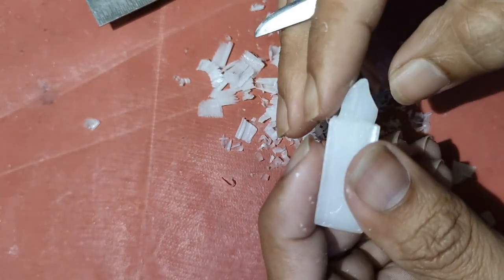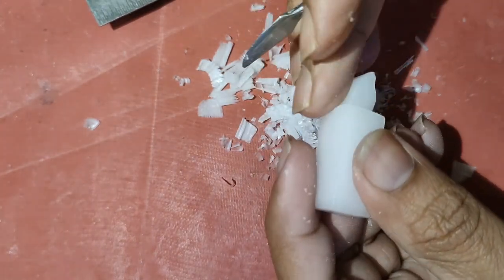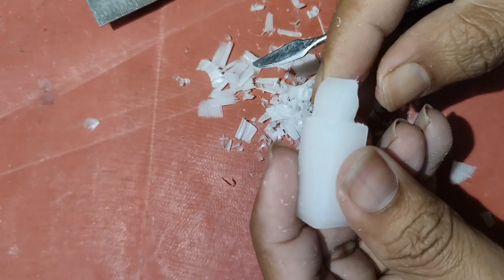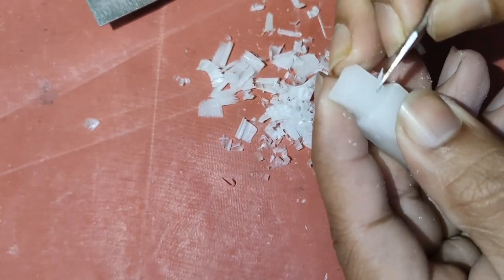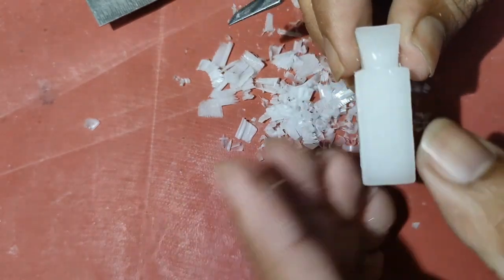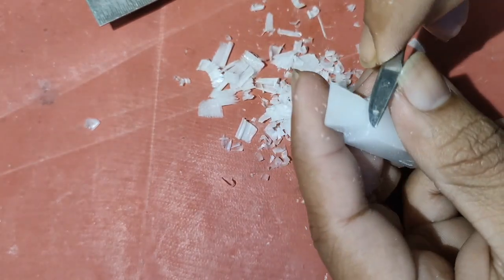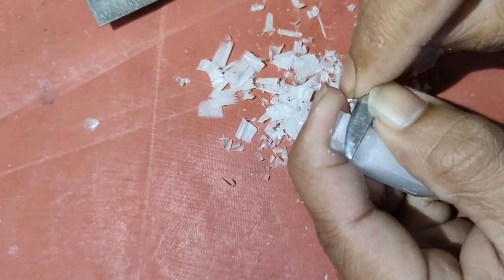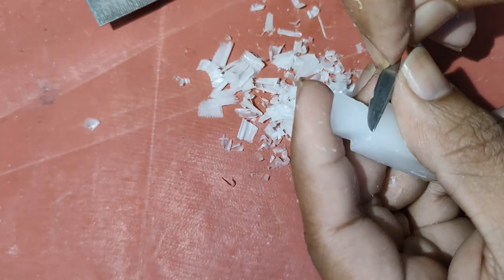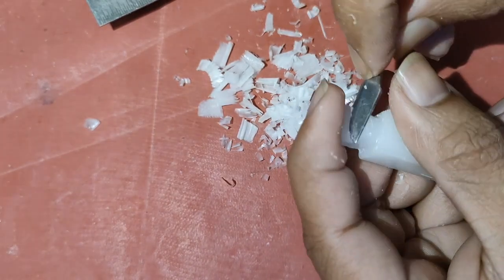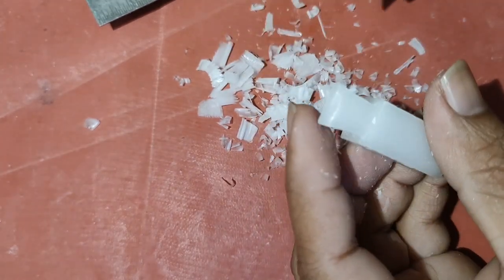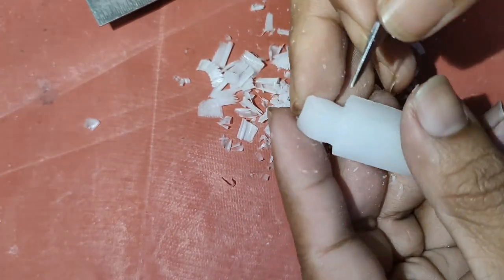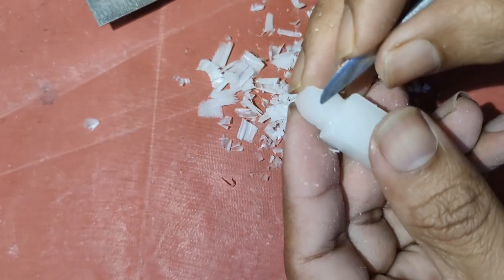Okay, so we are done with the buccal surface. Now it's a concave surface. You can see it. Now we got some sharp edges like this one.